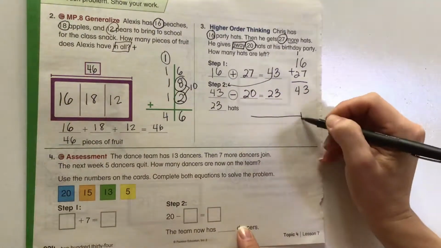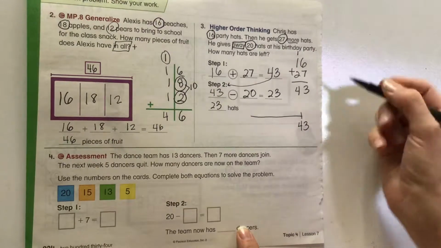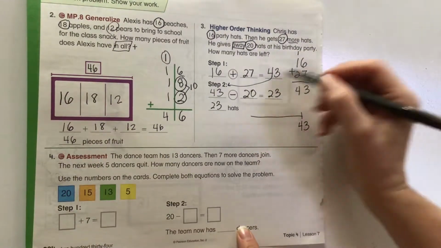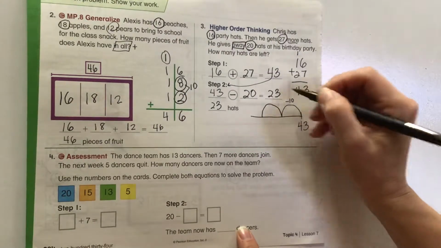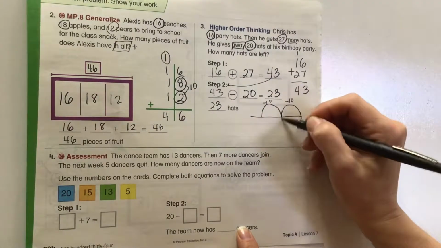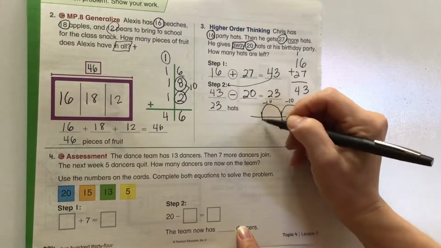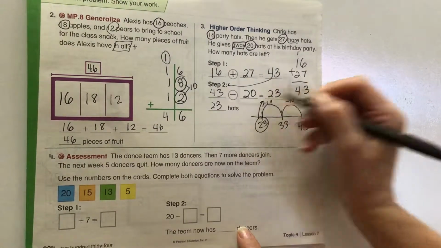They could do it backwards on a number line. A lot of them are familiar with that. They can start at 43. 20 is going to be 2 hops back, minus 10, minus 10. That takes us to 33 here. That takes us to 23 here to get our answer.